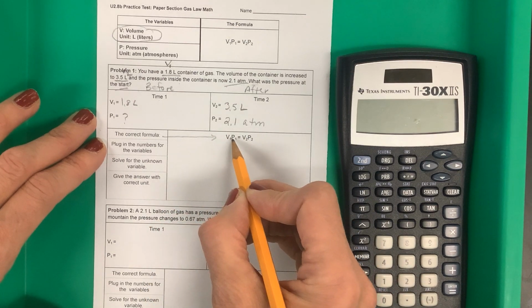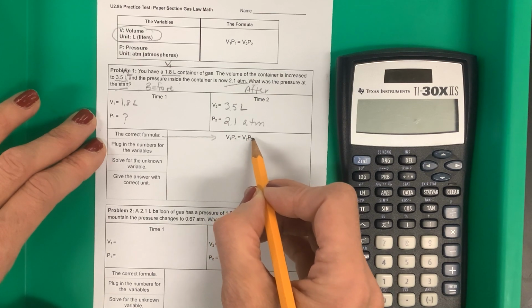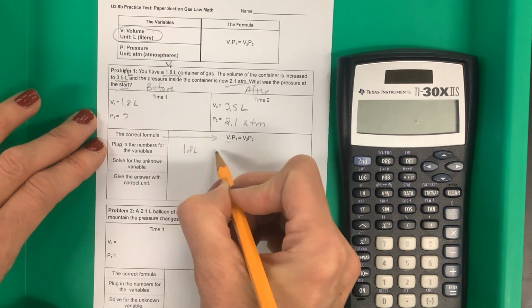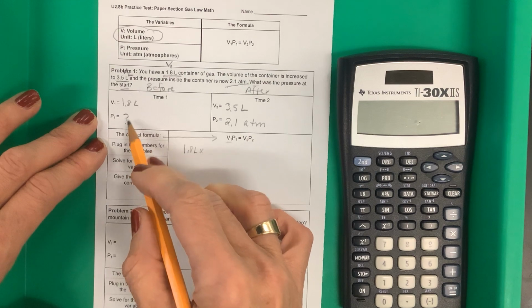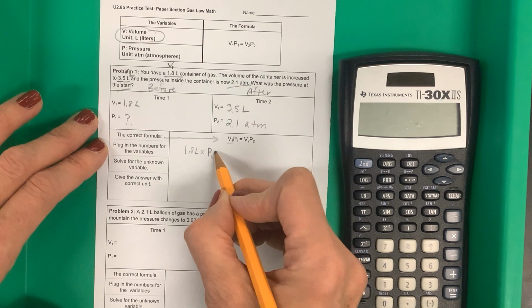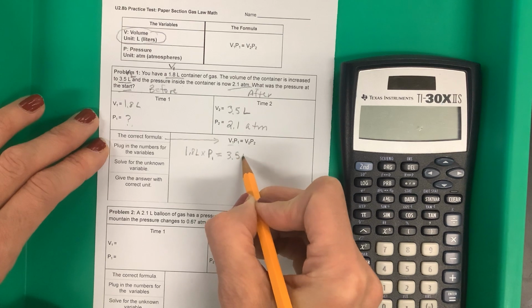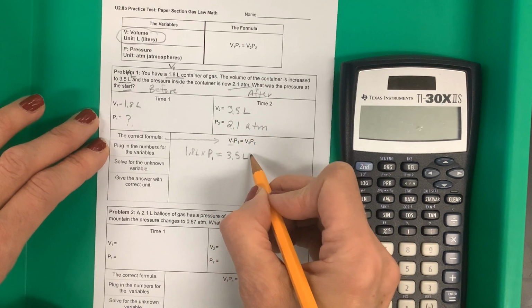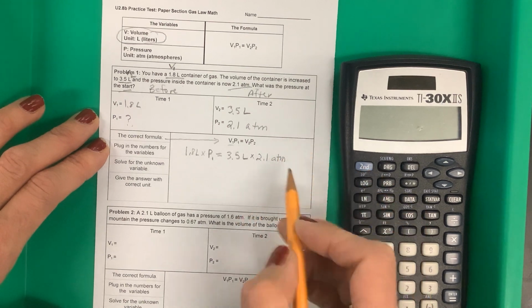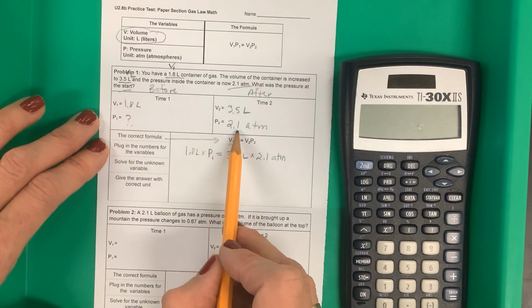So when you see V1, P1, that means V1 times P1 equals V2 times P2. So in place of V1, I'm going to put in the number 1.8 liters times, in place of P1, since I don't know that one, I'm going to keep my letter. I know it's going to be a pressure. Equals, and then instead of V2, I'm going to put in the number for V2, and instead of P2, I'm going to put in the number for P2. So this times this equals this times this.